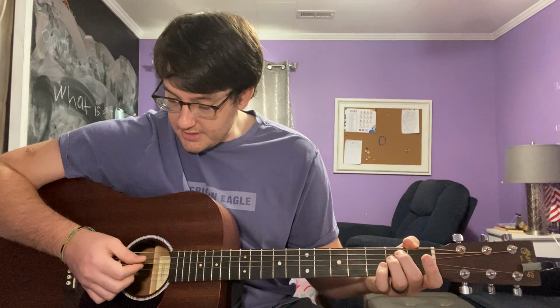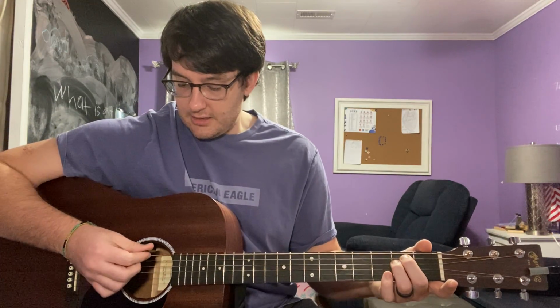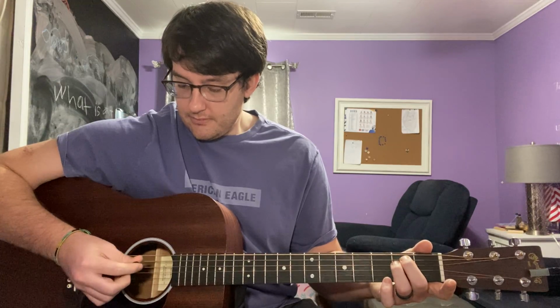And then you're going to take your ring finger and put it right below the string of that one on the same fret. So they're both in the second fret, one stacked on top of the other, and it sounds like this. Right?